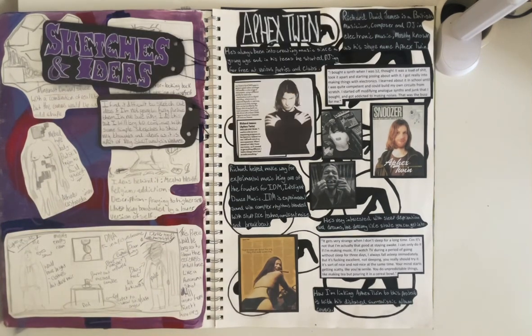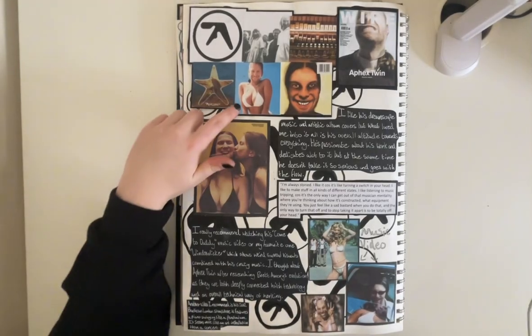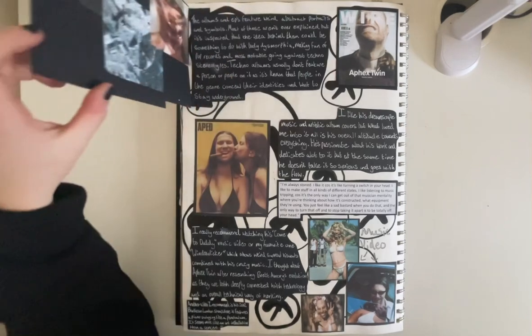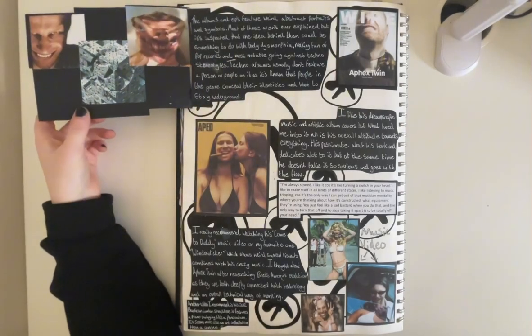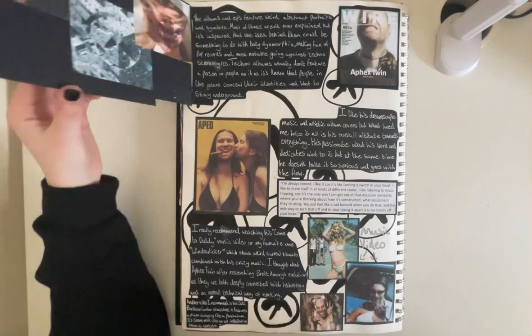And here we have one of my latest artist pages. So this is on Aphex Twin. Again, artist research doesn't have to be specifically someone who paints, draws, or whatever. It can be just someone who will help you towards development. With Aphex Twin, I love his album covers, and I really think they do relate to the project. Having weird distortion, creepiness, uncanniness.